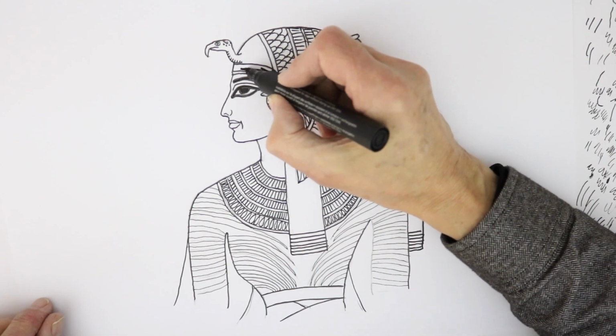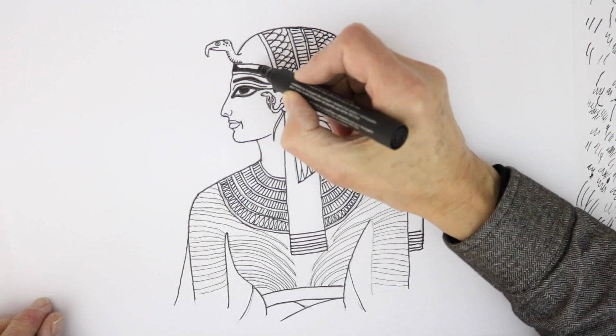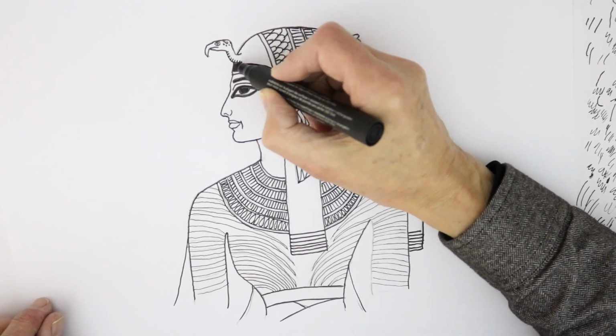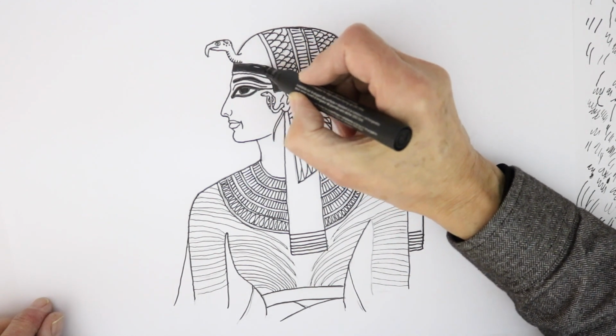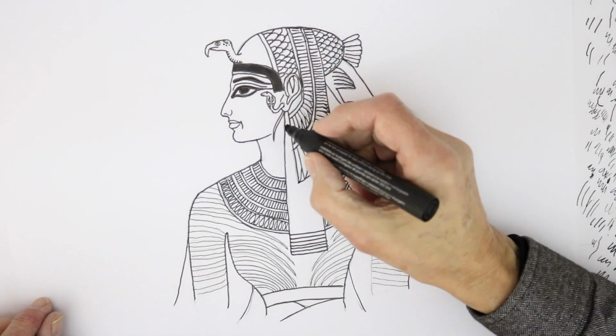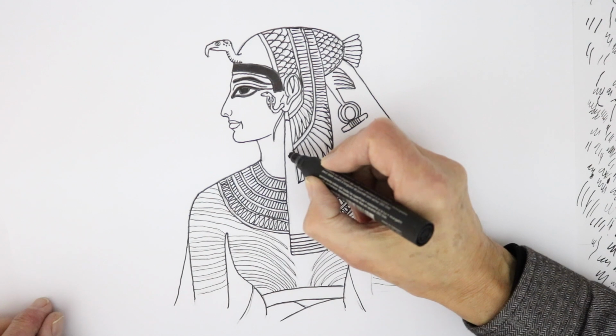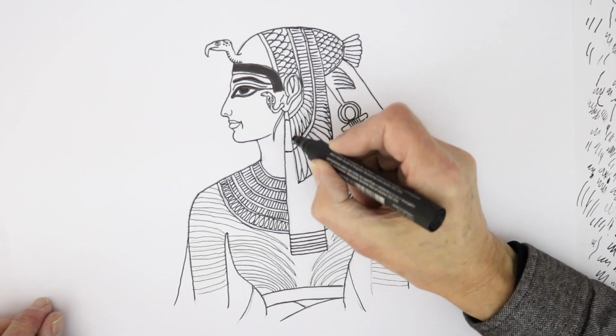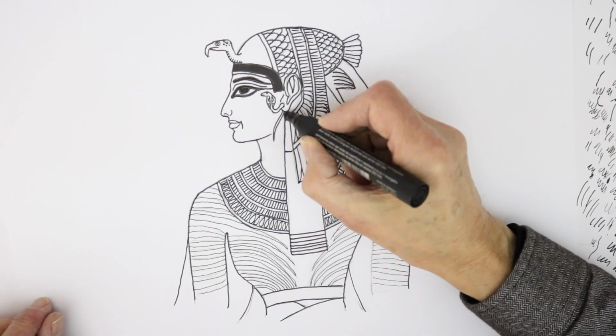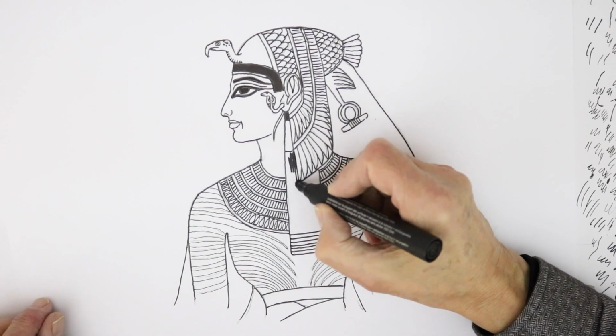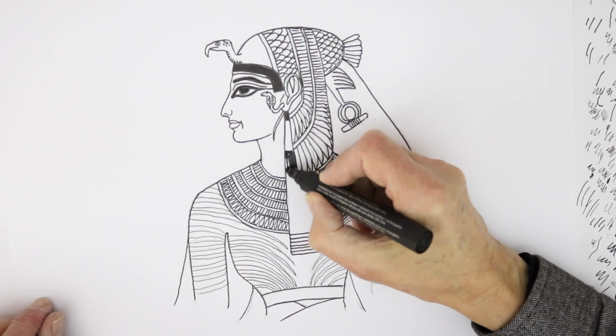You shade along the line first. Up there too, like that. And down here, and actually there's a pale band about here. So the black of our hair appears there and comes down like that.